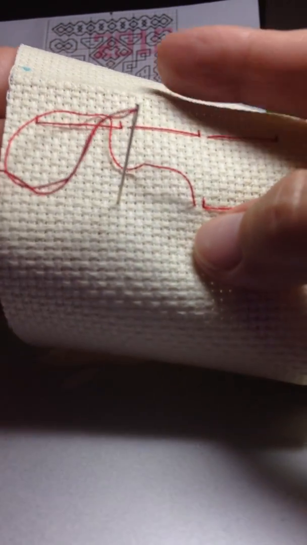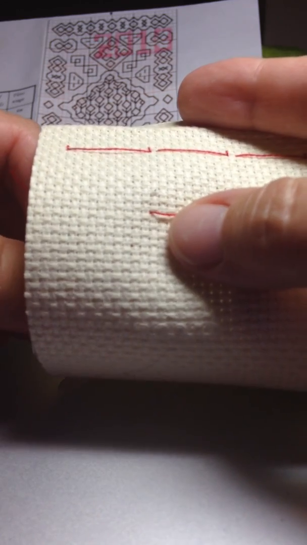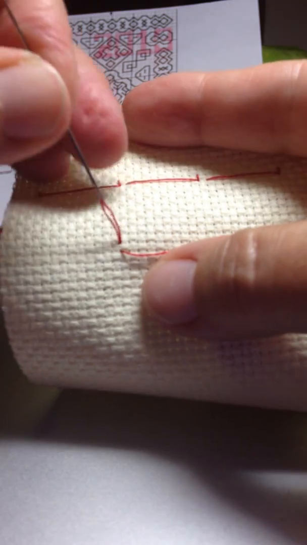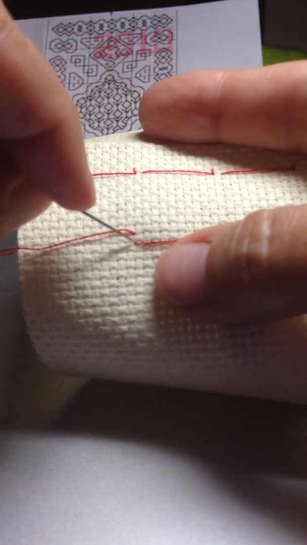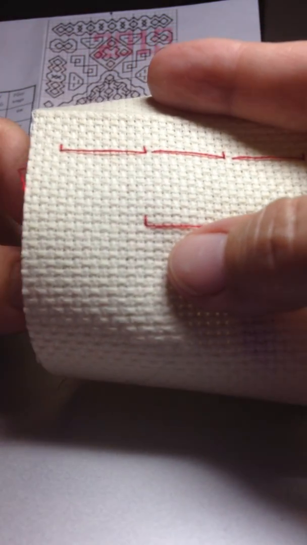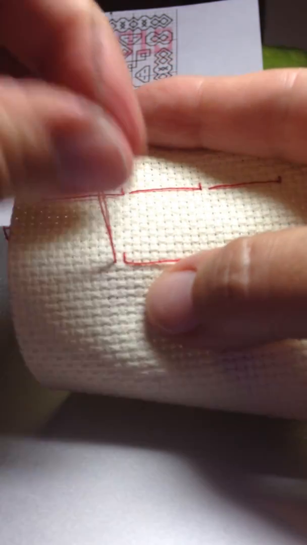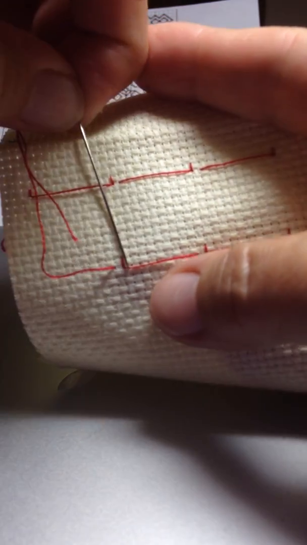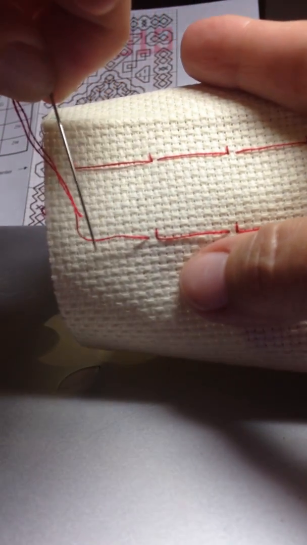Now you can always double check yourself by seeing if your block lines up with the notch above it, and it should. See, because there we're making a notch here, and there's a notch there. So here's your notch, and it lines up with this one. See? Lines up.